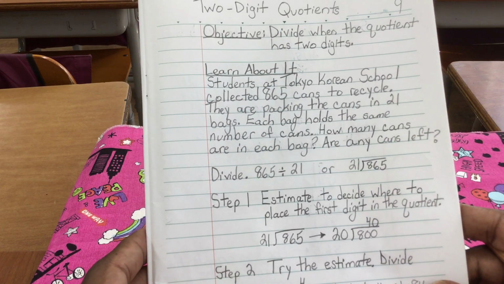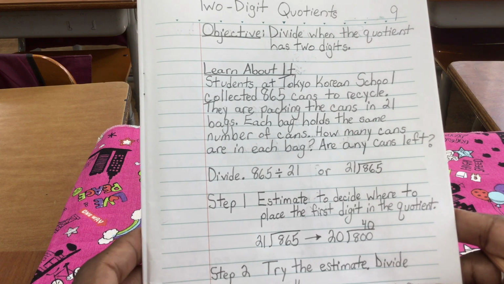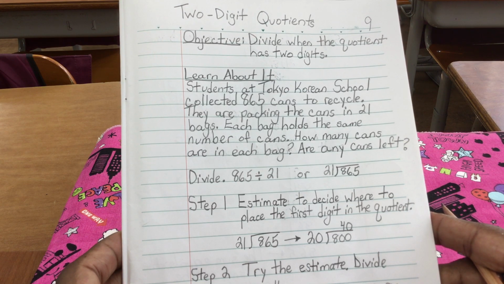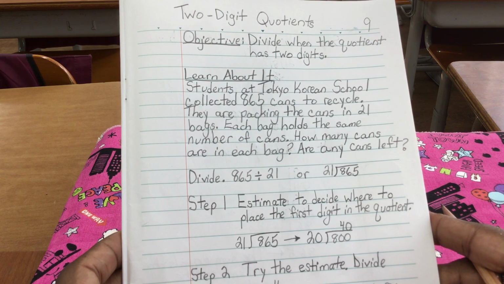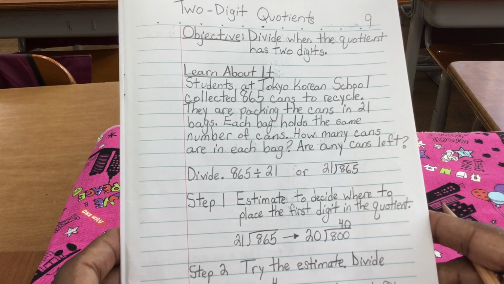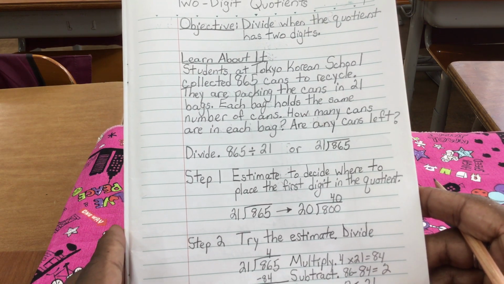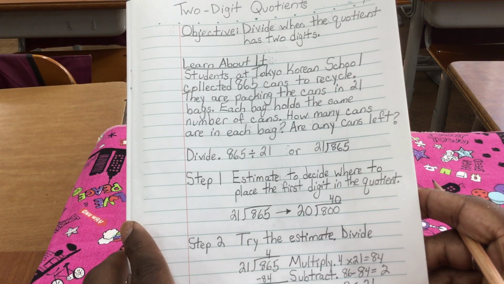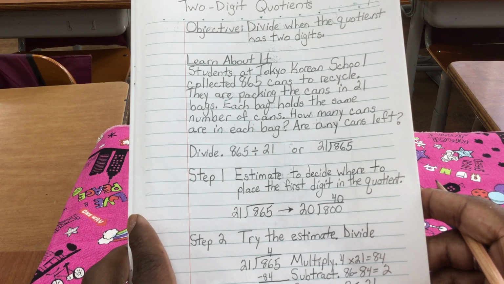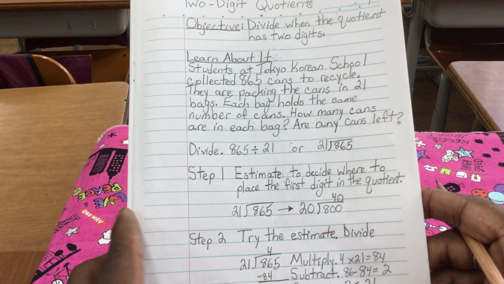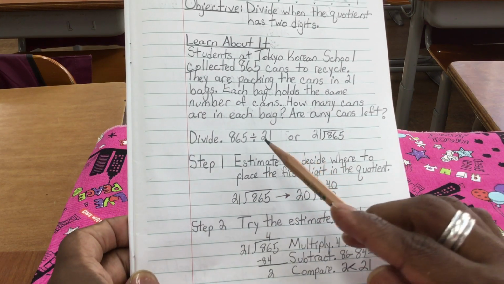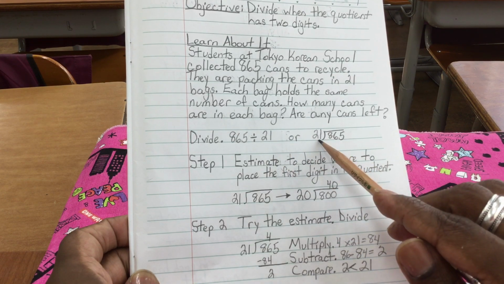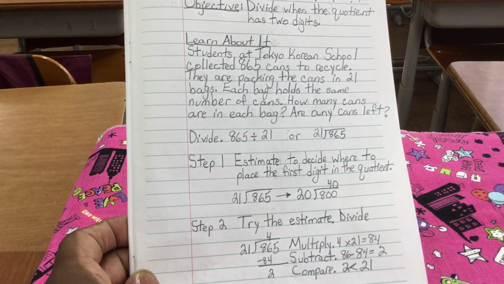For our learn about it, our example was: students at Tokyo Korean School collected 865 cans to recycle. They are packing the cans in 21 bags. Each bag holds the same number of cans. How many cans are in each bag? Are any cans left? So we needed to divide. 865 divided by 21.